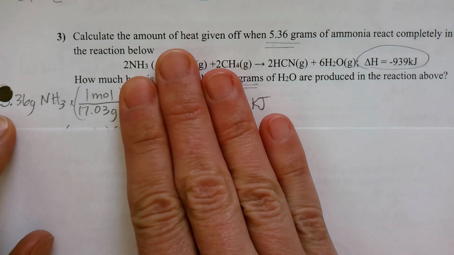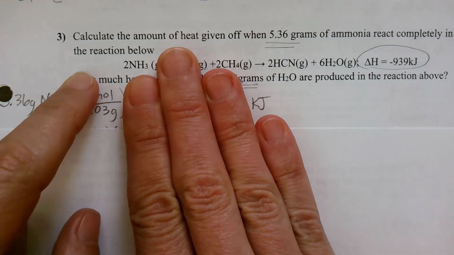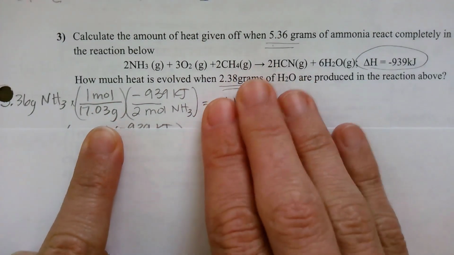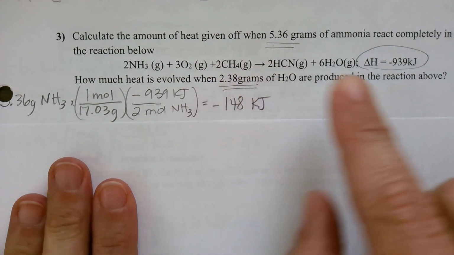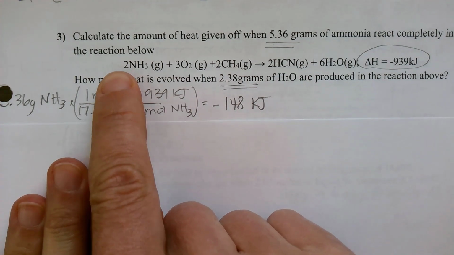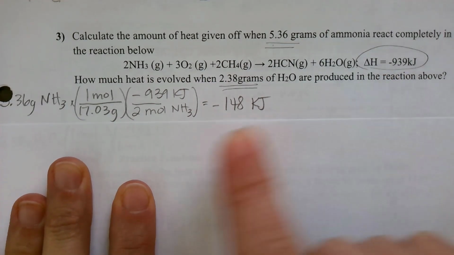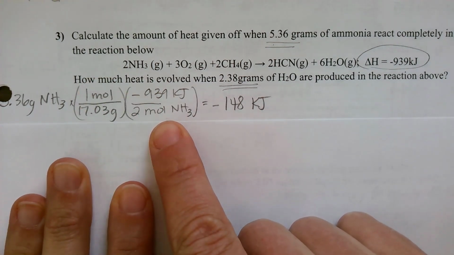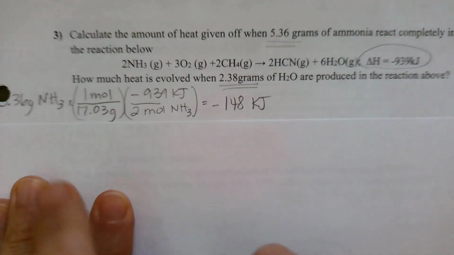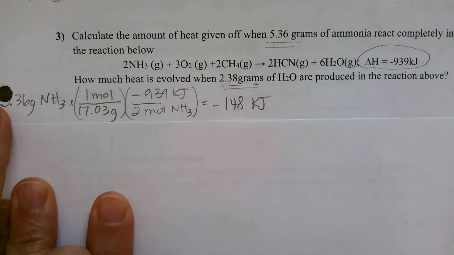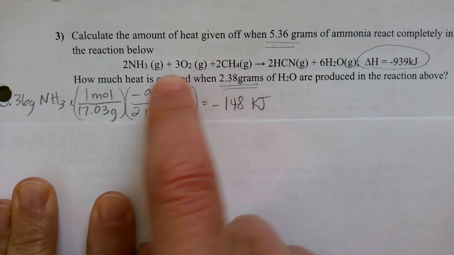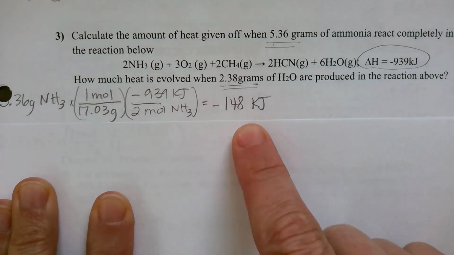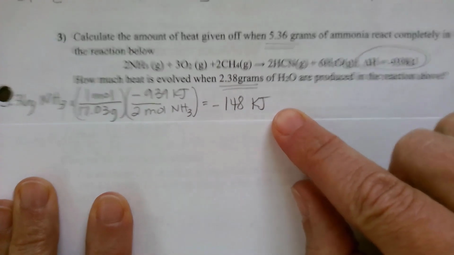And I always want to go from grams to moles. So I found 1 N and 3 H's. And now the next ratio that I'm going to use is, we know that 2 moles of ammonia give off negative 939 kilojoules. So I'm going to use that ratio. And again, my moles need to be on the bottom in order to cancel out. So when I do 5.36 times negative 939, all divided by 17.03 times 2, that answer, I should get negative 148 kilojoules.